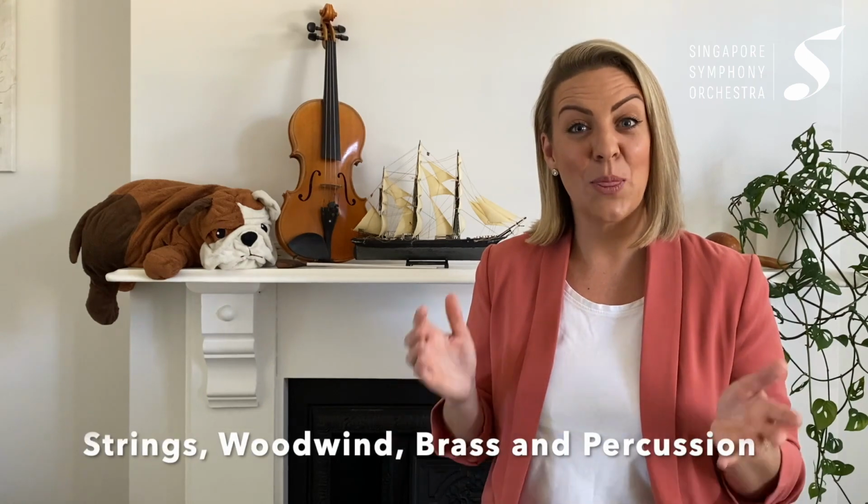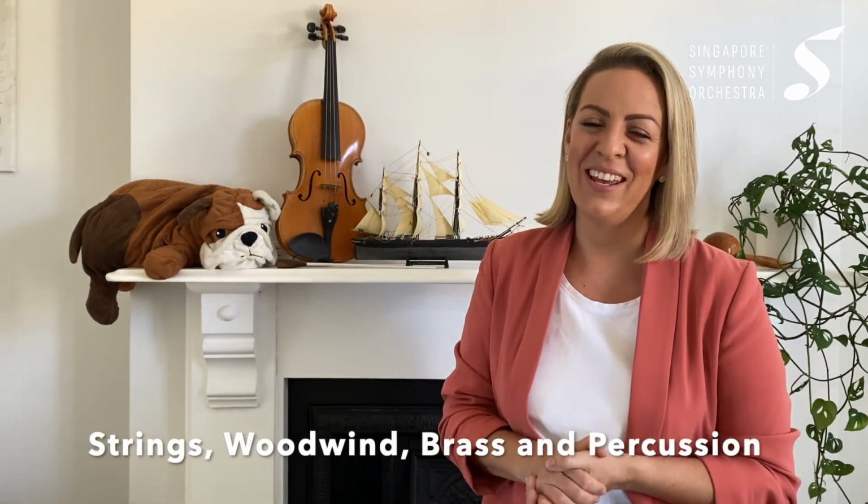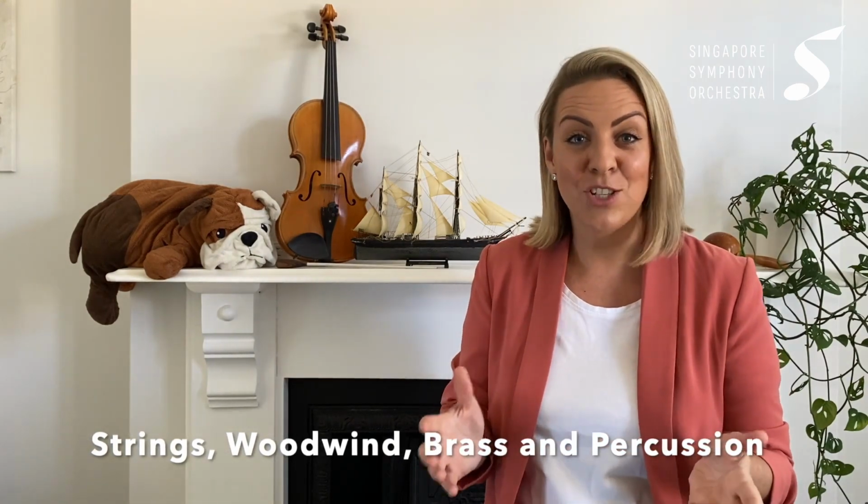after his friends. Elgar wrote the Enigma Variations for a pretty big orchestra which had musicians from all four sections of the orchestra: the strings, the woodwind, the brass and the percussion. We're going to discover more about each of these sections over the next 4 weeks together. This week, we are starting with the string section.